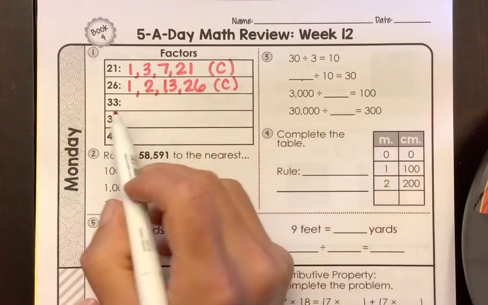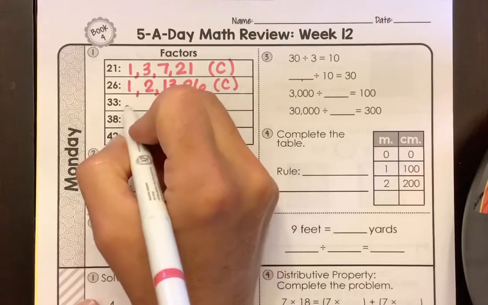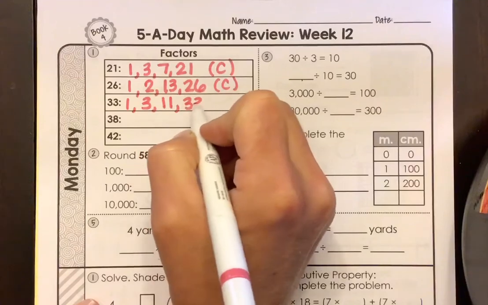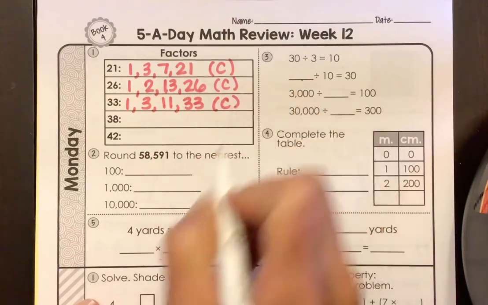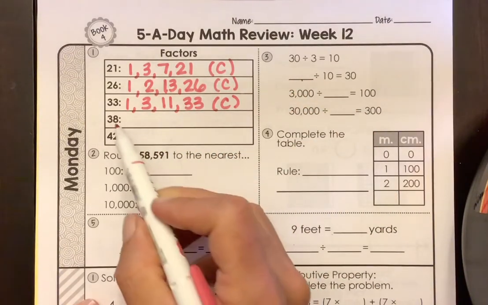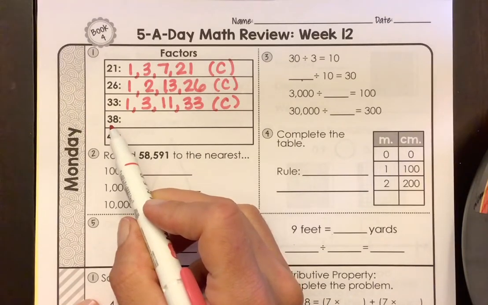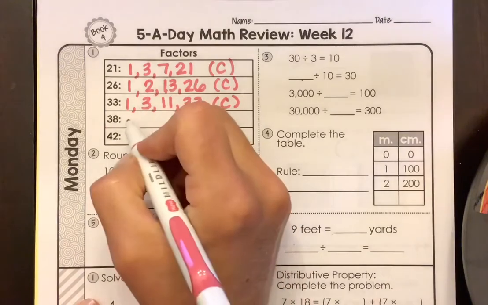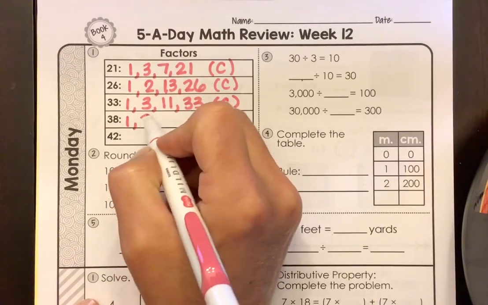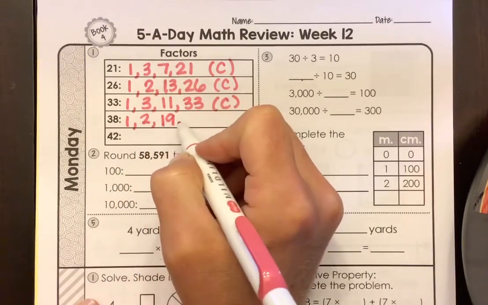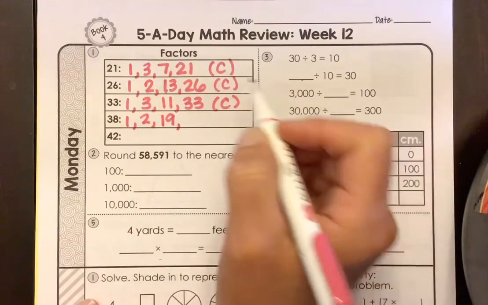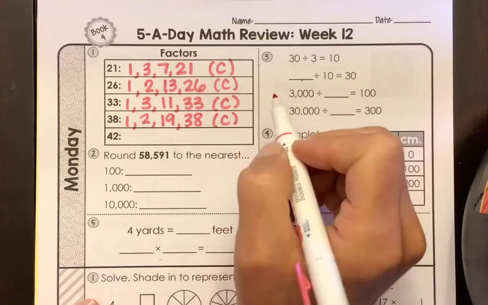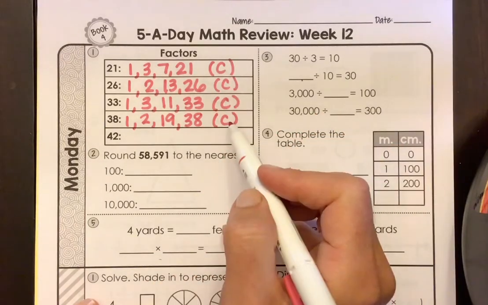All right, the next one, 33. You should have found 1, 3, 11, and 33. 33 is also composite. 38, another even number. So that means 2 is automatically a factor. You should have found 1, 2, 19, because 19 times 2 is 38, and then 38, making 38 also composite. So far, 4 composite numbers.